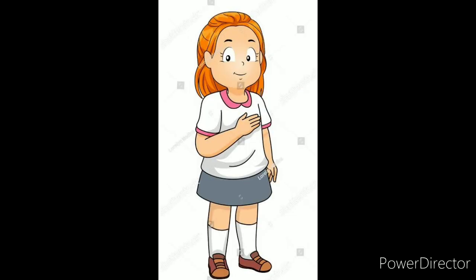Now, if you place your palm a little to the left of the center of your chest, you can feel your heartbeat. Now, make your hand into a fist. That is how large your heart is.